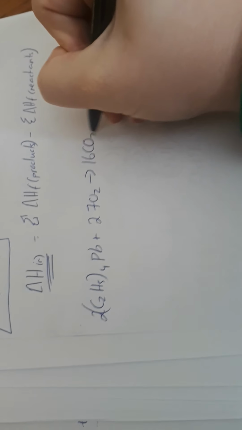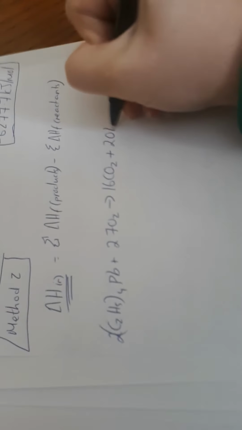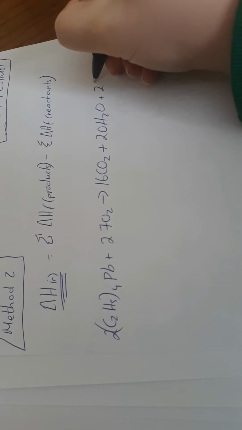Okay, and in this case, I'm asked for my delta heat of reaction. So again here, my balanced equation, 2C2H5 4Pb plus 27O2, and that goes to 16CO2 plus 20H2O plus 2PbO.